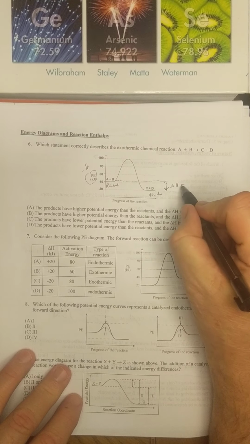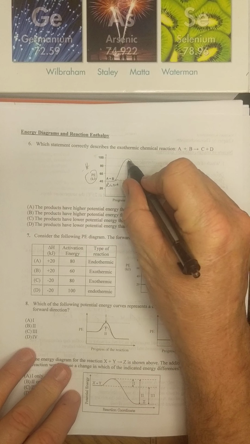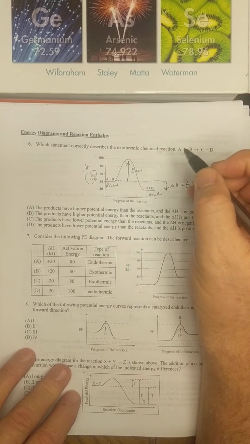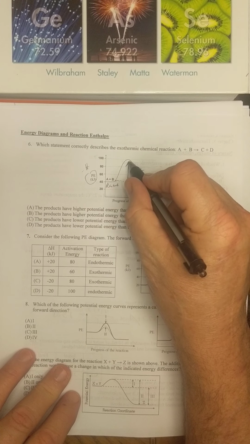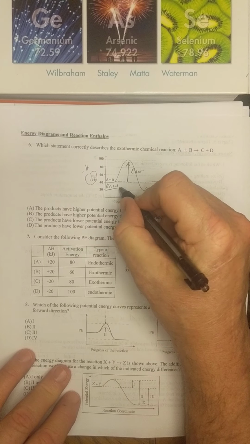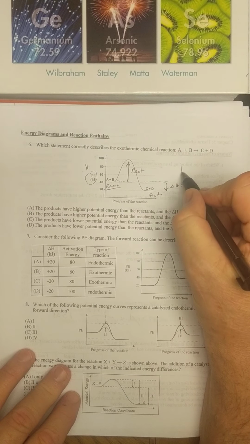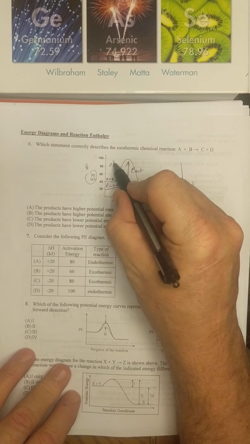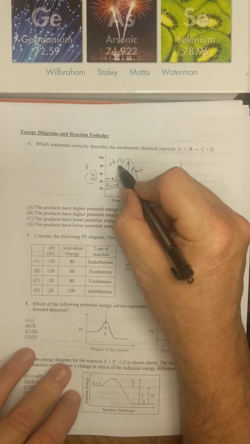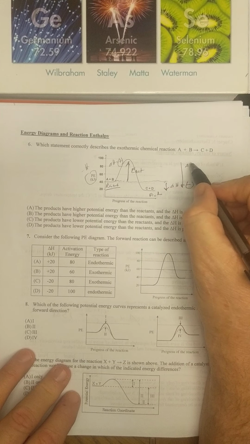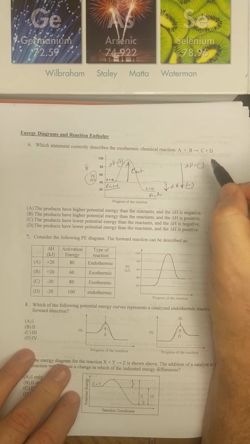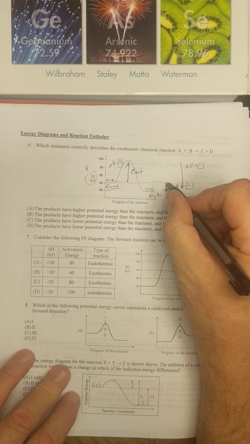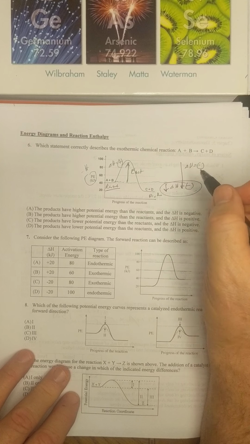The one thing you'll see up here is from here to here, that's called your EACT. This is the energy you have to invest to break bonds in the reactants. Breaking bonds is always endothermic. Making bonds is always exothermic. Well, I made more bonds than I broke, so the overall delta H is negative.